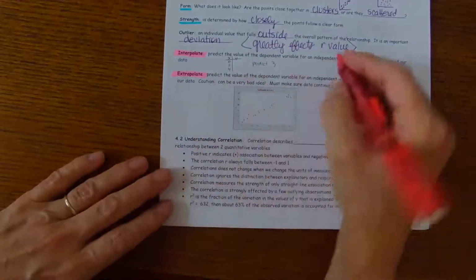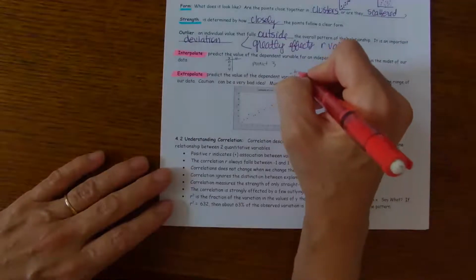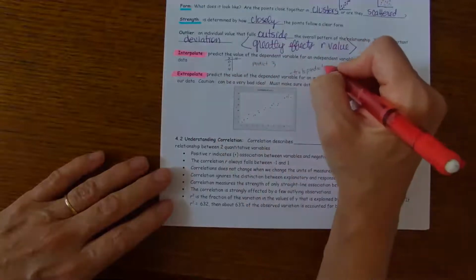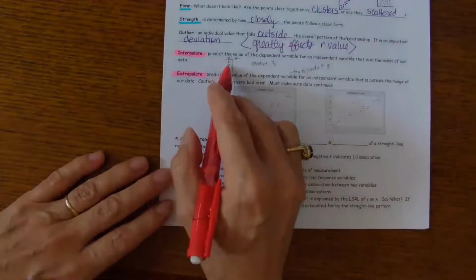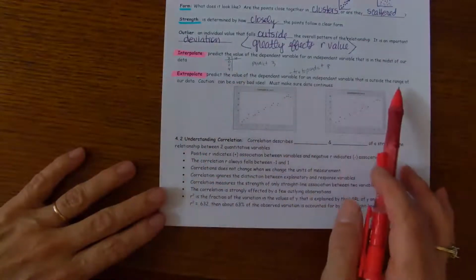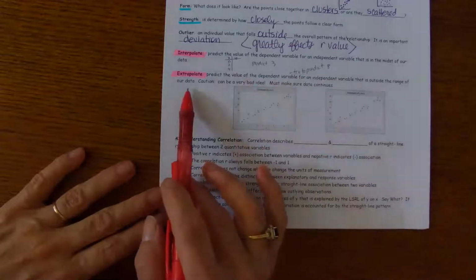Or here, extrapolate, I might try to predict 8. 8 is going past, but I'm looking at the trend of the future. Now, one of the things, this is outside the range of our data. This can be a really bad idea. We need to make sure data continues on forever. If you write a linear equation, does it go on forever? Yes. You can plug anything you want into it.